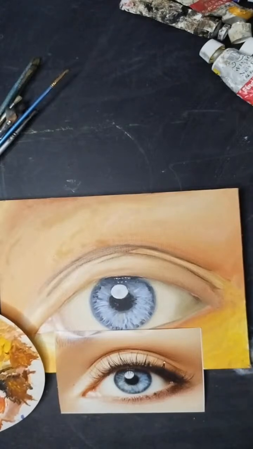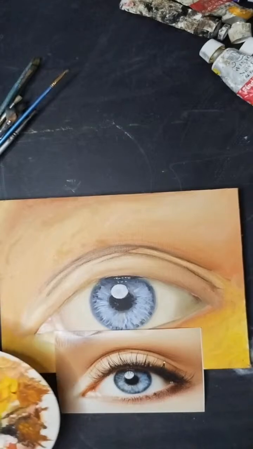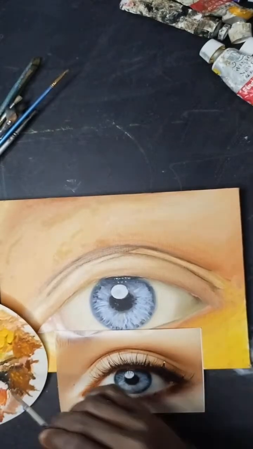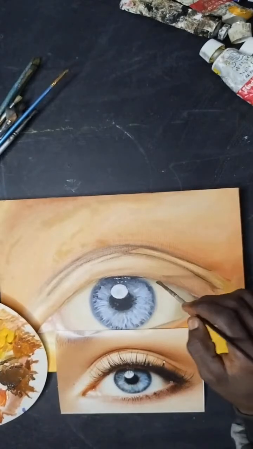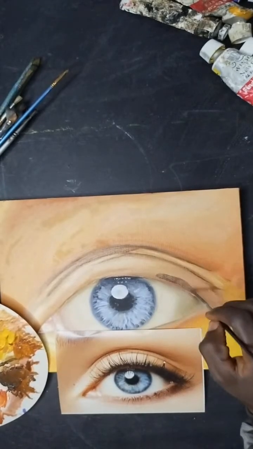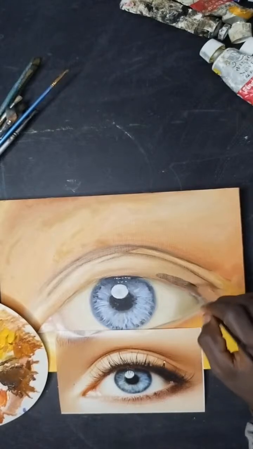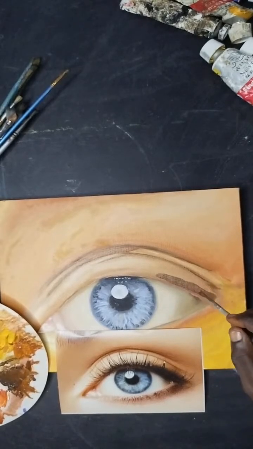So I think that detail is enough there. I want to put more of these dark colors at these parts to form a base layer for the eyelashes that will be coming there.